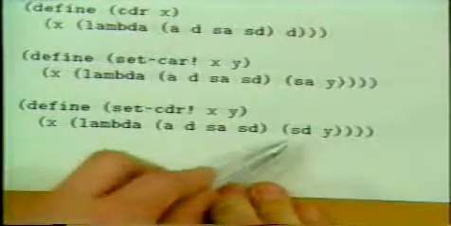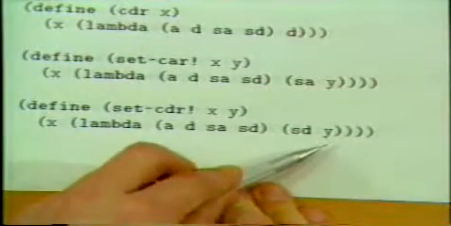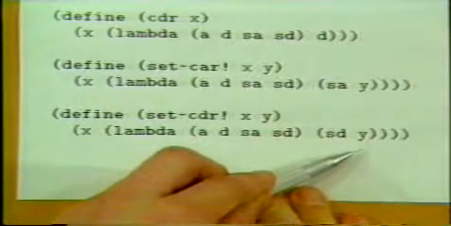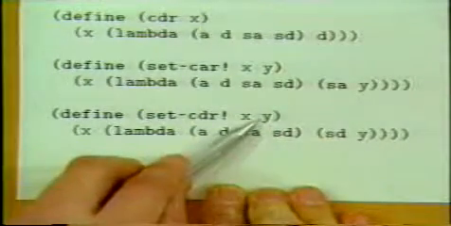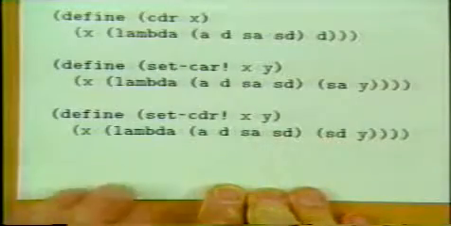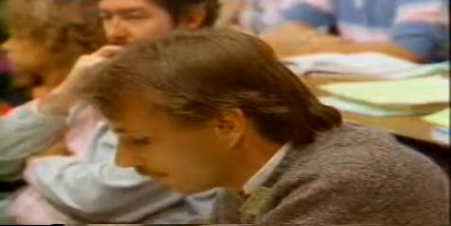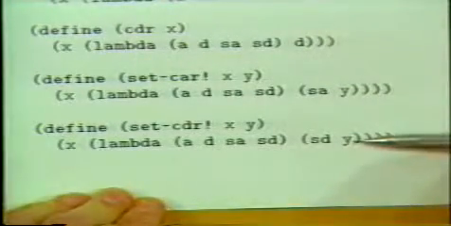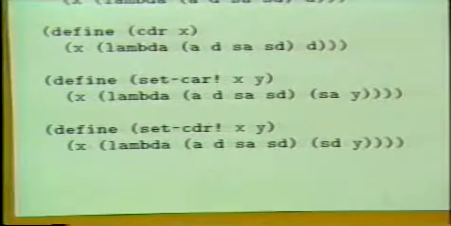When I use SD, I apply it to y, right there. So that comes from this. And the n that was here is the y which is here. How's that? Okay.